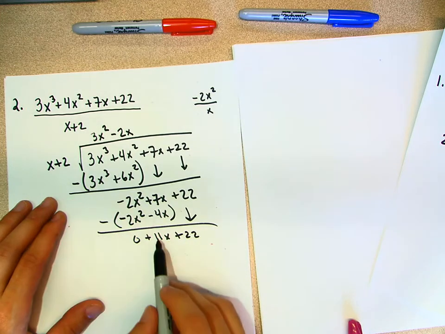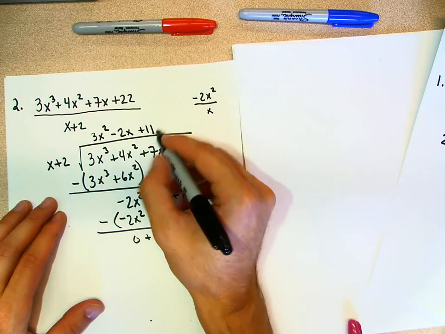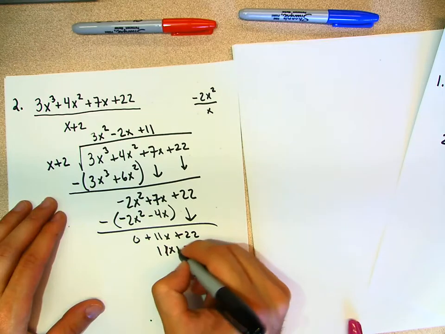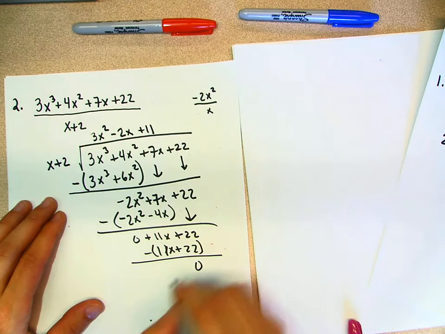How many times does x go into 11x? It goes in 11 times. 11 times x is 11x. 11 times 2 is 22, plus parentheses, parentheses, minus, you get 0.